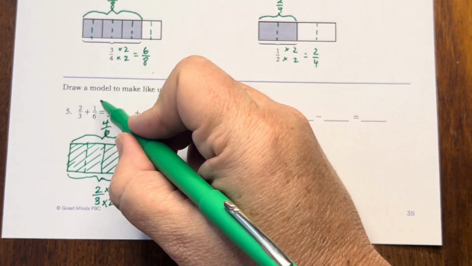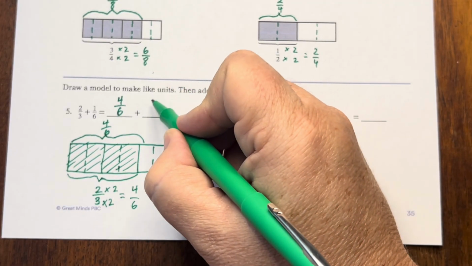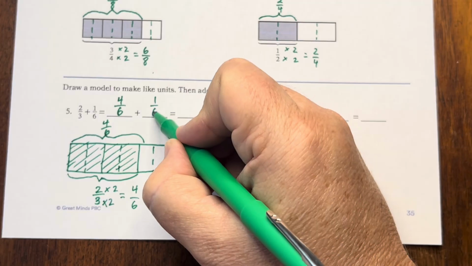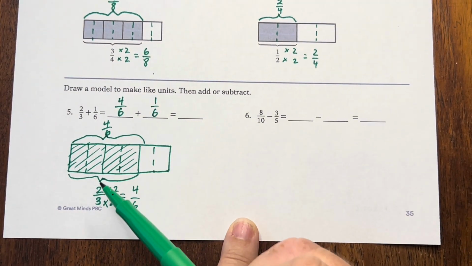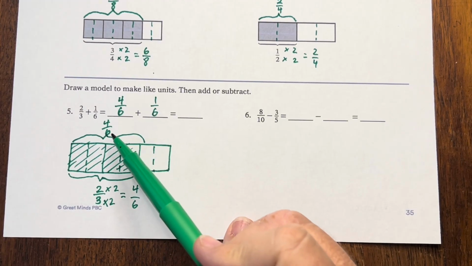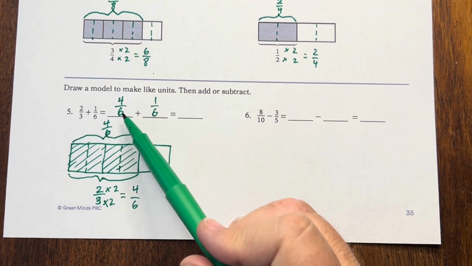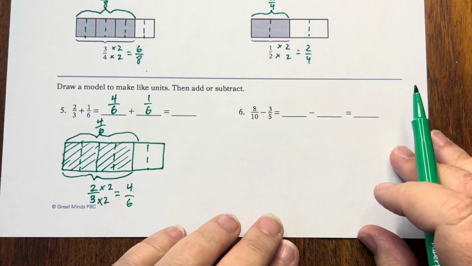So now I can put here, instead of saying 2/3, I can say 4/6 plus 1/6, because our units have to be the same. So essentially what we're doing is we are finding an equivalent fraction, a fraction that means the same as 2/3, but using sixths. Okay, so let's look at our next one.